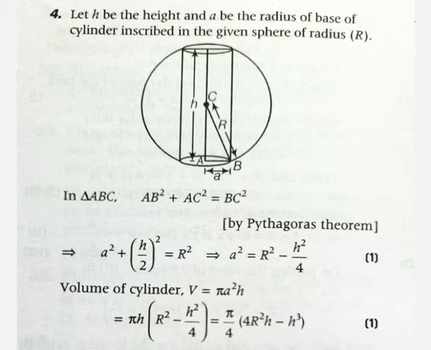So the next important equation that we can have is the volume of the cylinder, because we know that the volume of the cylinder is always changing. It is not fixed. We can change it anytime. Now, the volume of the cylinder is equal to pi a square times h.